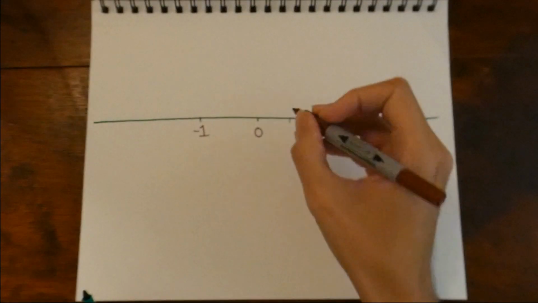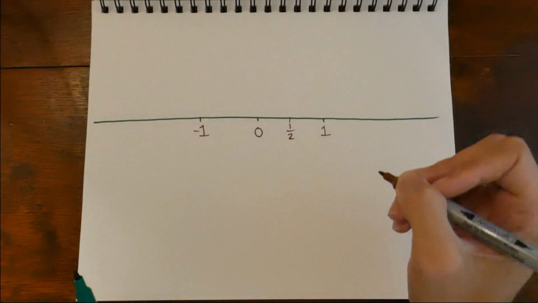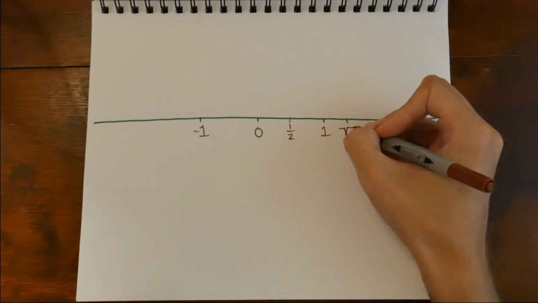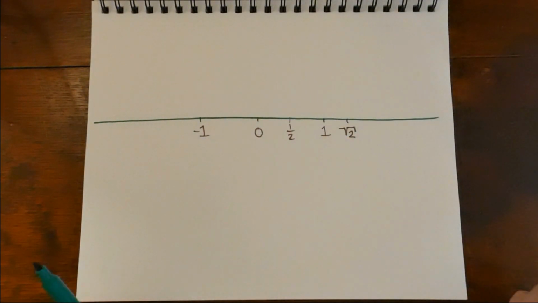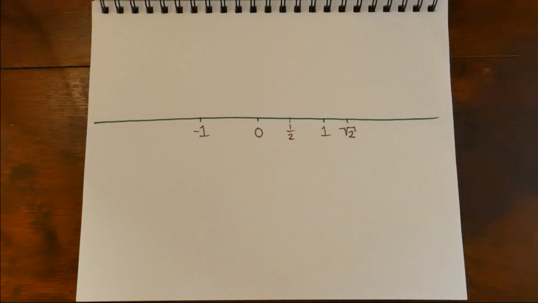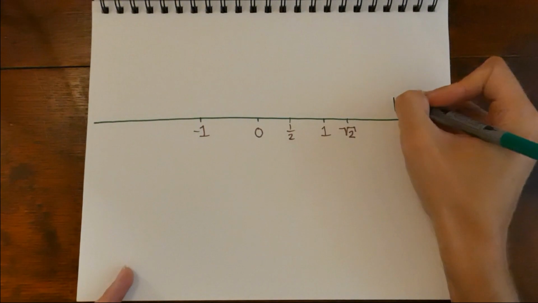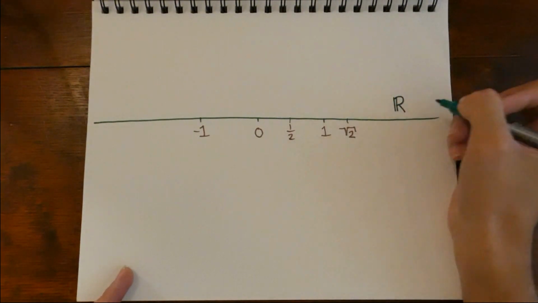For example, 1/2 is a number which is not an integer, and the square root of 2 is also a number, but not an integer. All of these numbers together are denoted by this R with a double stem, the set of all possible real numbers. Why do we call them real numbers? Because mathematicians also invented something called imaginary numbers, which are not real. But you don't have to worry about those. All of the numbers in this video series will be real.